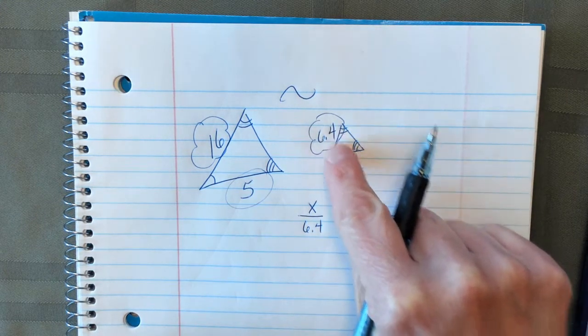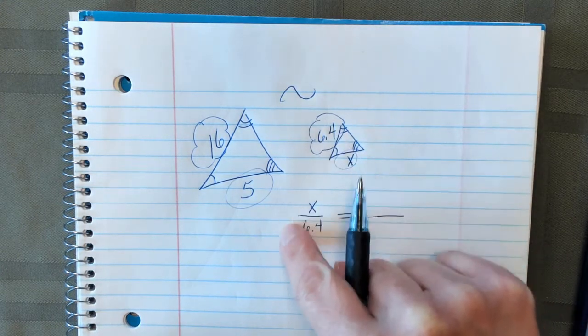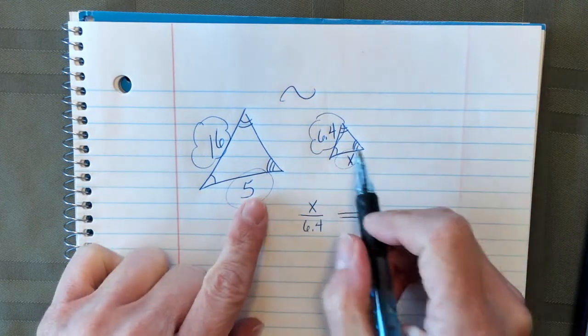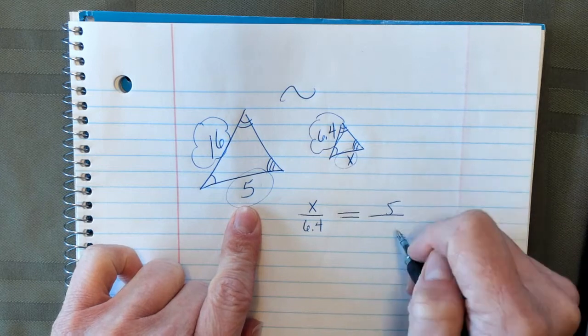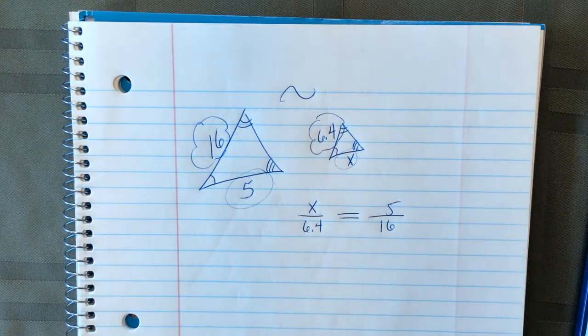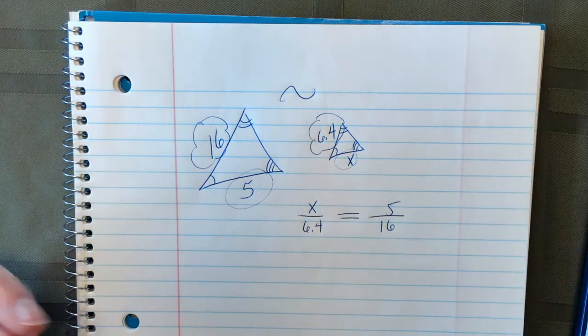We're taking a look right here at the same shape. Well, across from the x, because across that in the other figure is the 5, across from the 6.4 is the 16.